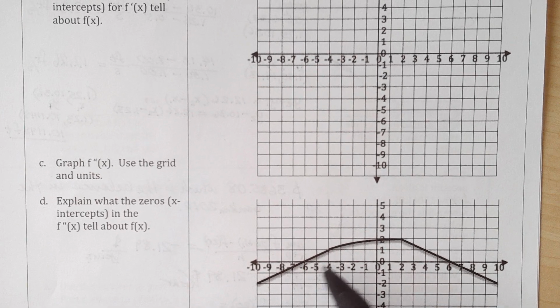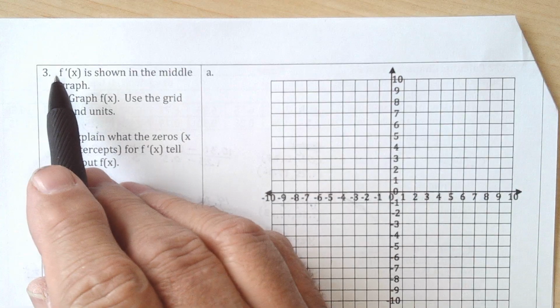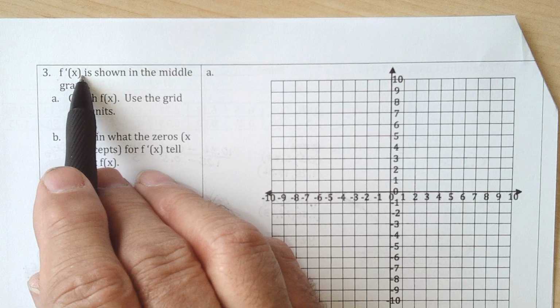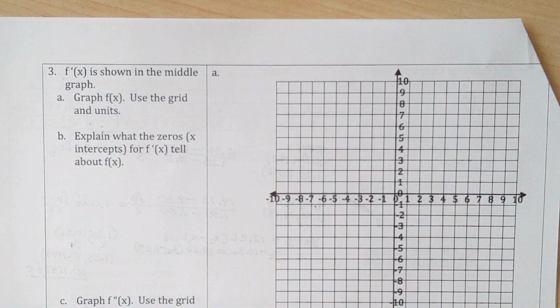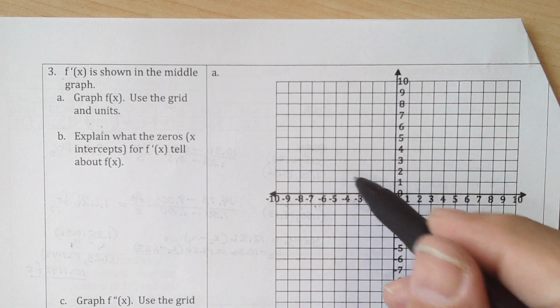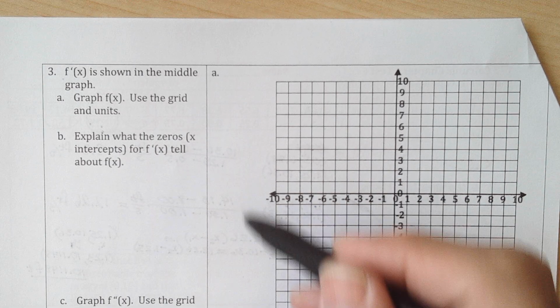This graph is supposed to be the derivative. So the height of this graph, here it's -2, here it's 0, here it's 2, here it's 0, here it's -2, is telling me the slope of the f.